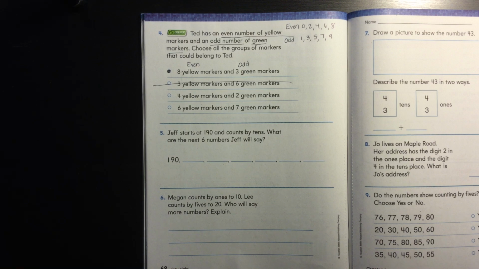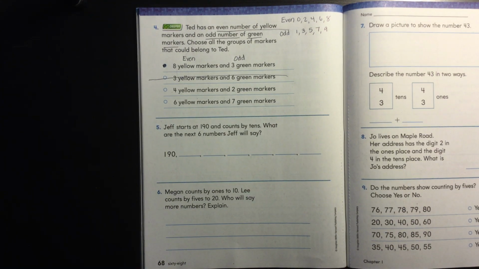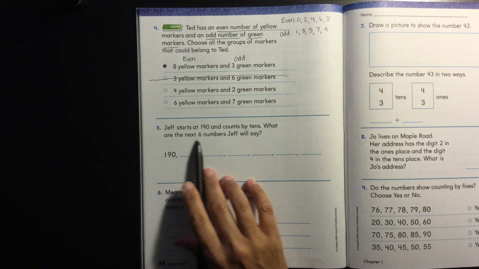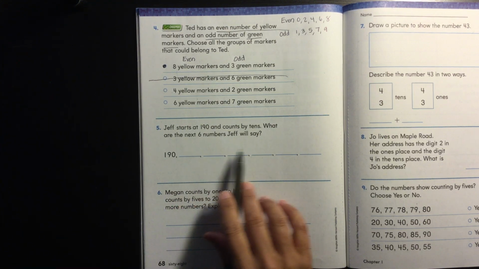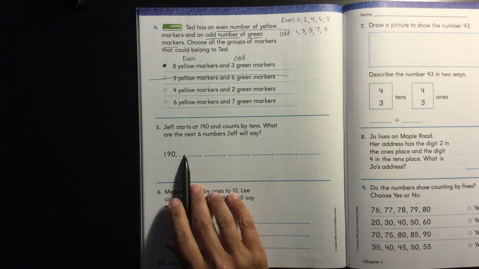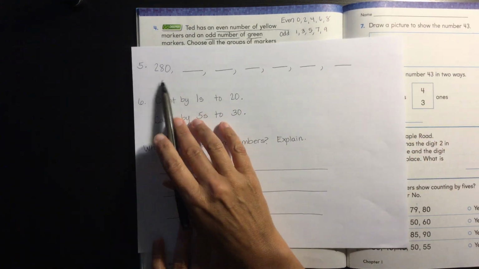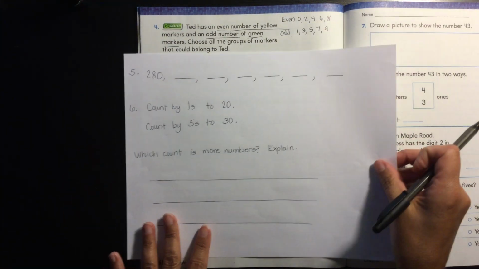All right, if you look at number 5, it says that Jeff starts at 190 and counts by 10s. What are the next 6 numbers Jeff will say? So you need to fill in the blanks with the next numbers that he would say in this pattern. Well, I went ahead and started with 280 on my page because I don't want to do the exact problem that's in the book.